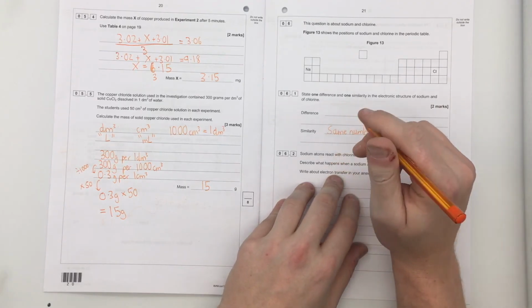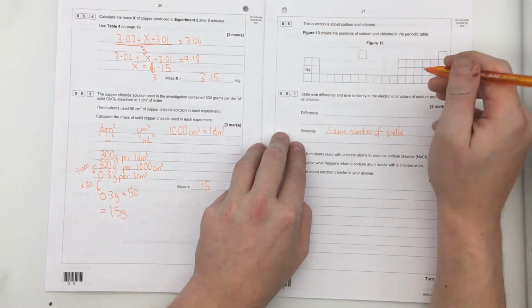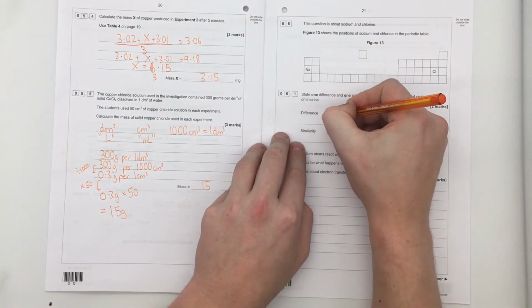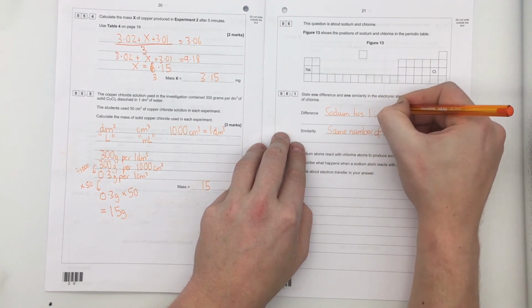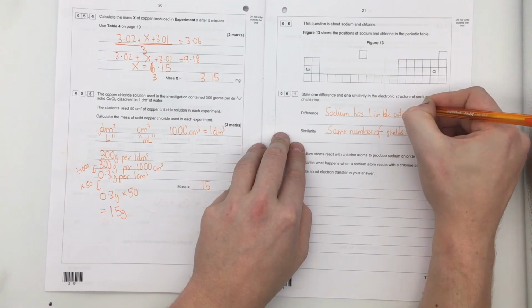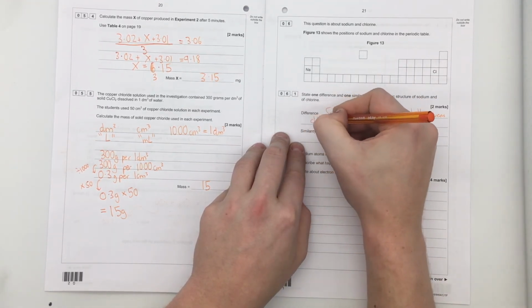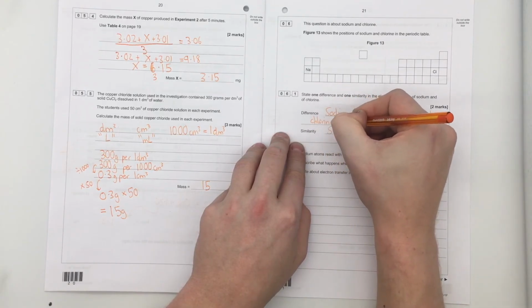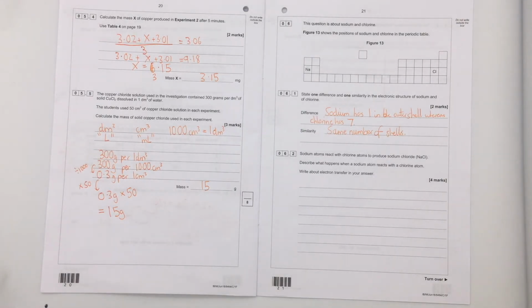Okay, and a difference is that sodium has 1, because in group 1 it's got 1 in the outer shell, and chlorine has 7. So sodium has 1 in the outer shell, whereas chlorine has 7. Sodium reacts with chlorine atoms to produce sodium chloride. Describe what happens when a sodium atom reacts with a chlorine atom. Write about electron transfer in your answer.